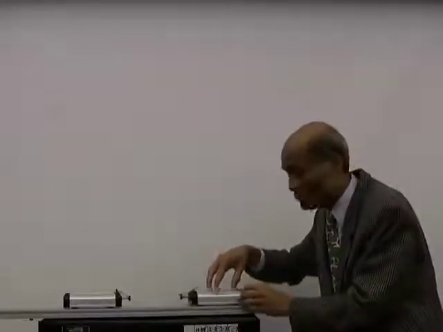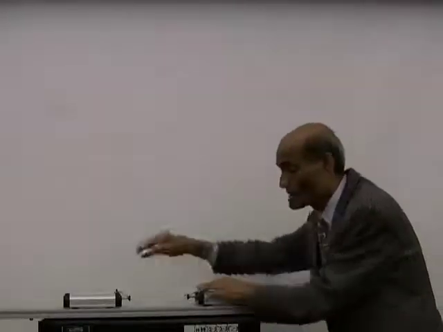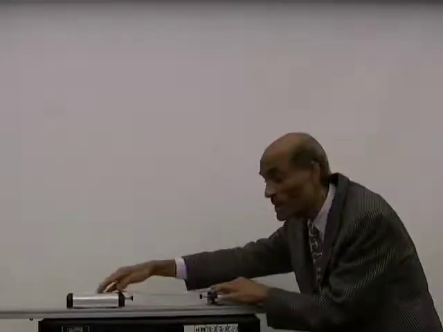So isolate this object, the net force on it will be the applied force forward minus the tension force. That will be equal to mass times acceleration of this trolley. For the second trolley, the force on it is the tension, and that will be equal to its mass times its acceleration.